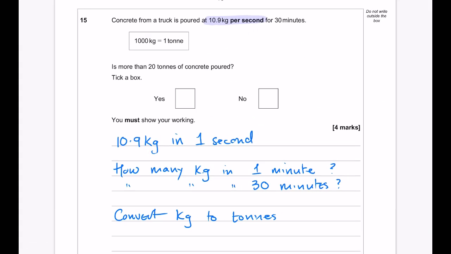And then finally, this was up to just over 40 marks you would get, up to question 15. In this one, 10.9 kilograms per second for 30 minutes. So for 1 second, it's 10.9. How many kilograms would be poured in 1 minute? And then we can work out for 30 minutes, and then we can convert it to tons. So there's all your hints to get over 40 marks.